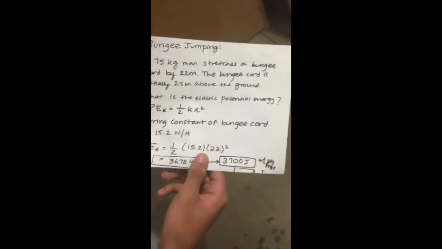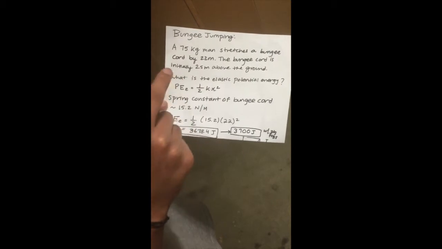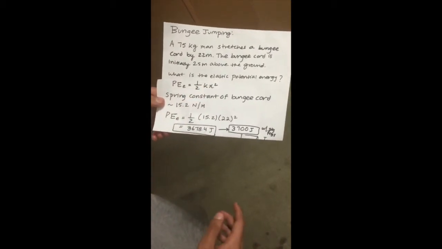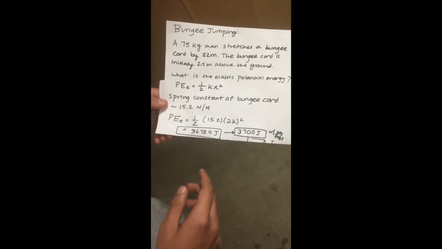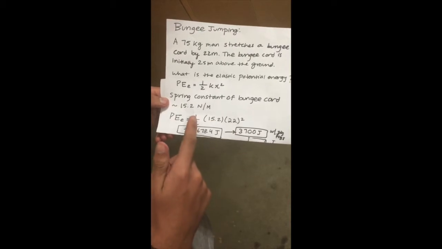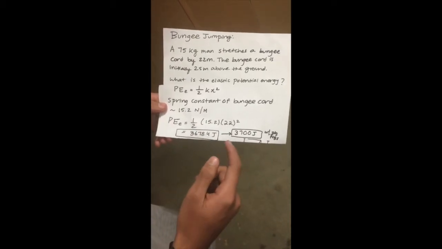To do so, we can use the equation for elastic potential energy, which is 1/2 times the spring constant times the displacement squared. Through researching on the internet, we found out that the spring constant of the average bungee cord is 15.2 newtons per meter. Plugging this into the equation and using the correct number of sig figs, which is 2, we get an answer of 3,700 joules.